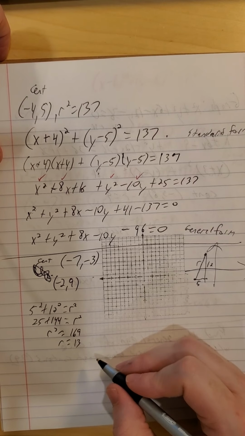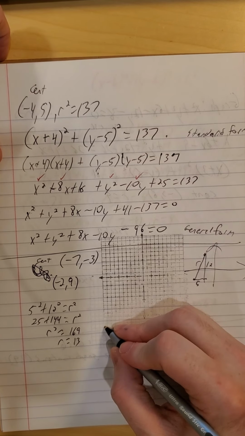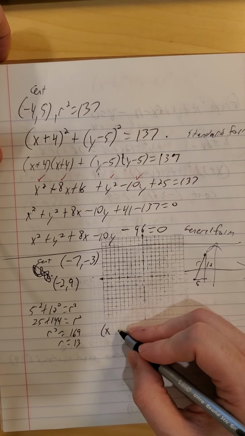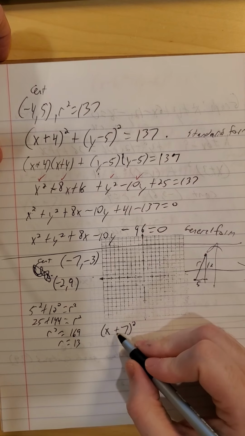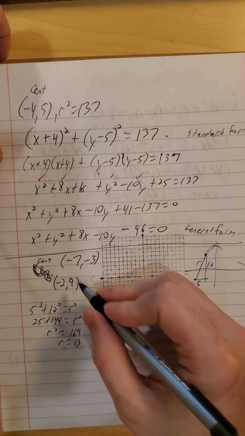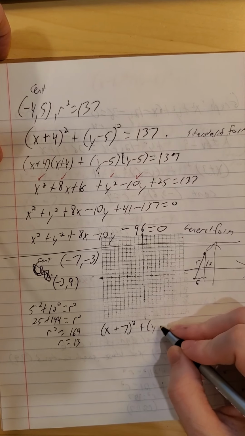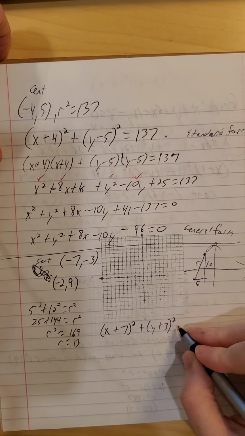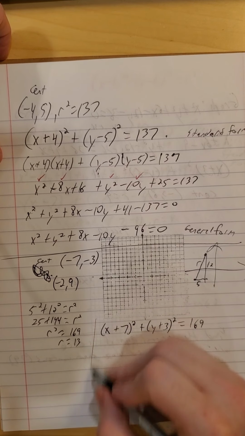All right, so then we are ready to go with the standard form, so x plus 7 quantity squared. So remember, minus a negative 7 is the same as saying a plus 7. Plus, you do need the plus sign in between, y plus 3 quantity squared is equal to r squared, 169.